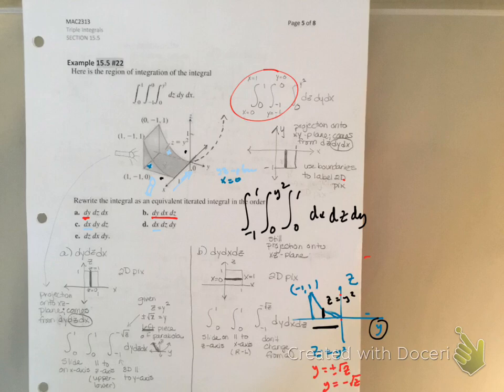So, there's your example of doing it 5 different ways from the original drawing and the original setup that you're used to doing. And why would you do it so many different ways? So that you can get used to the different perspectives.